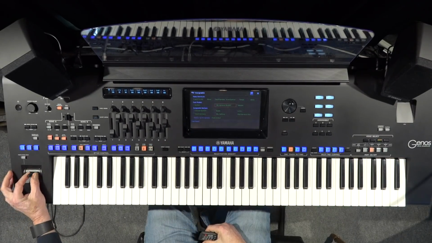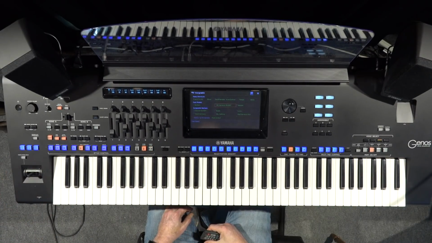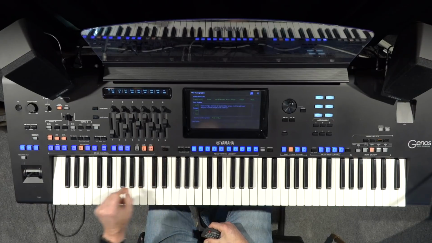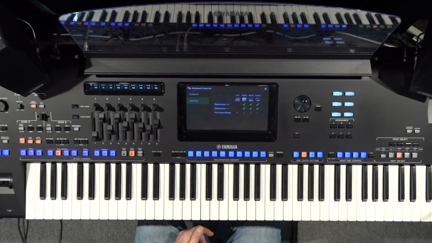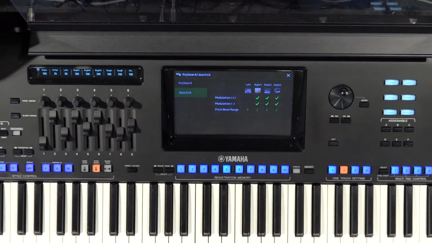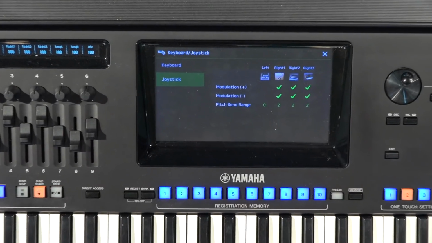So back over here to our little toggle. Okay, I can hit direct access and hit my toggle, and you can see it brings up another page. That's my great Direct Access button.